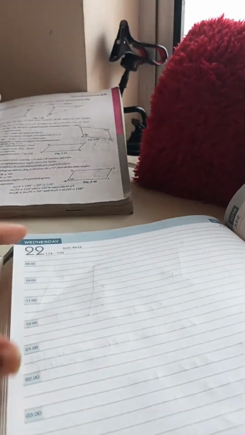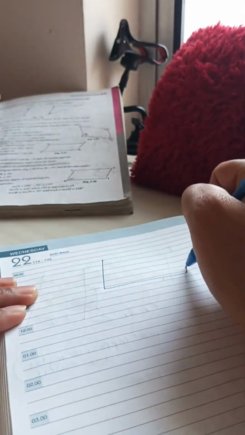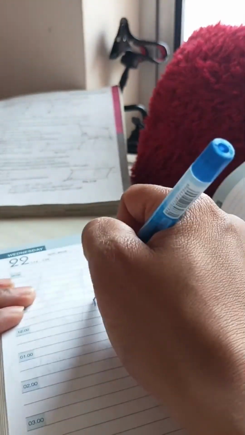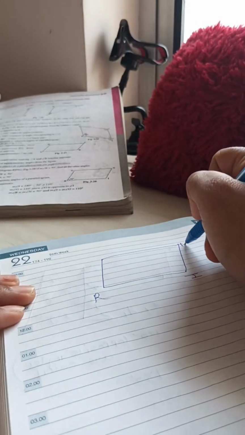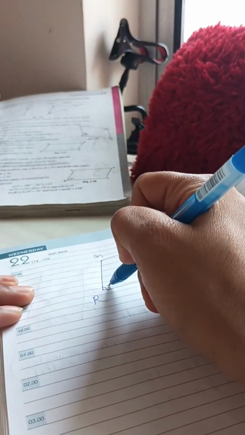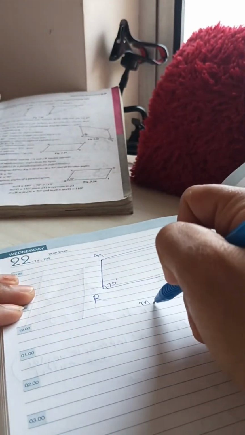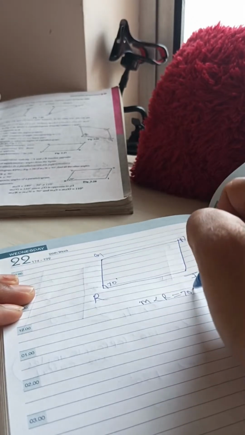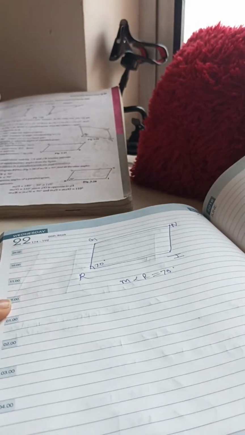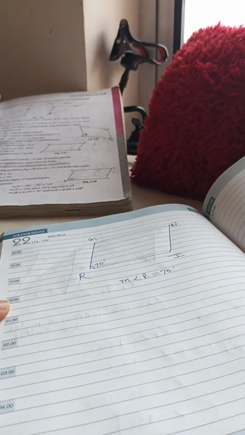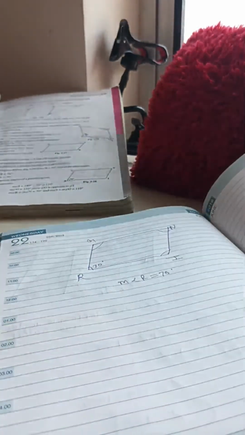In a parallelogram RING, just draw one parallelogram RING. It has an angle of 70 degrees here. We are given the measure of angle R is equal to 70 degrees. Then we have to find out all other angles: N, I and G. All these three angles we have to find out.